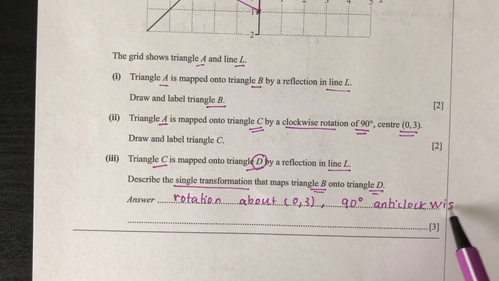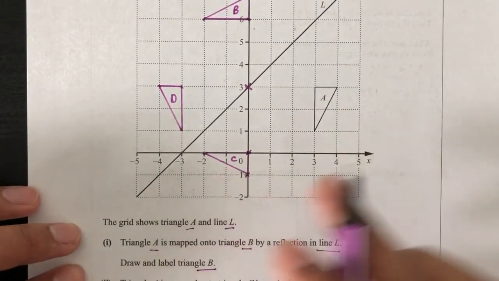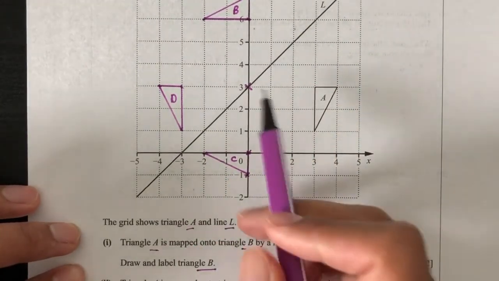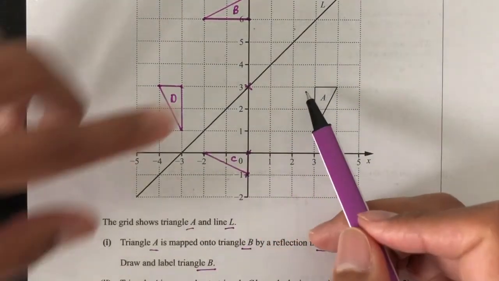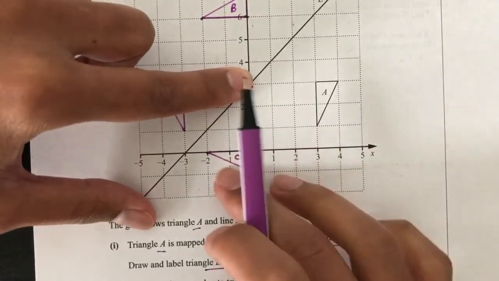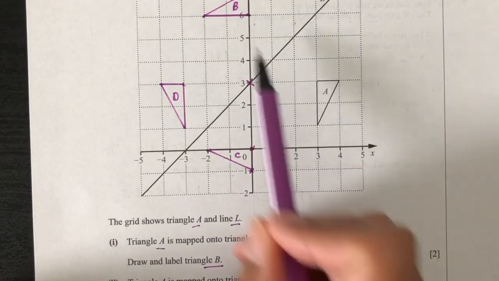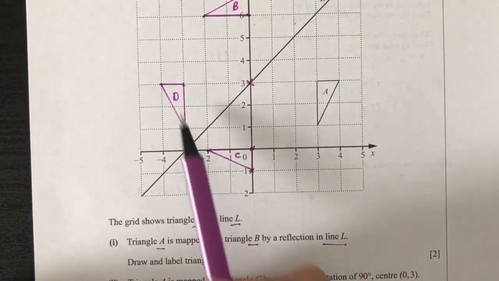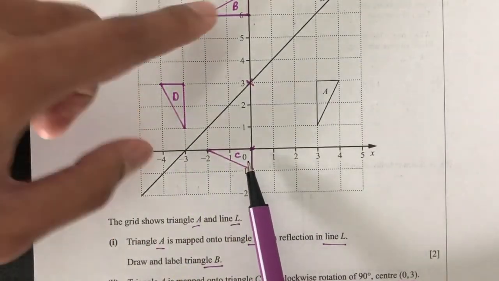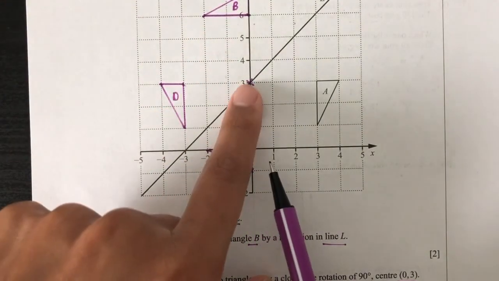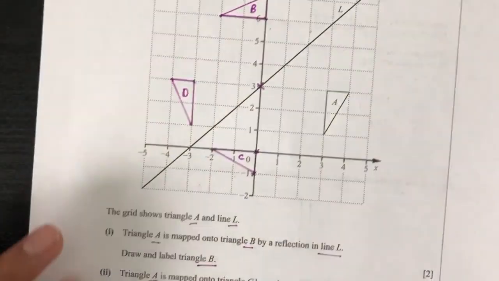So how do we know this again? Because to get A to C, it is a rotation 90 clockwise, center on the line of L, which is 0, 3, 90 degrees clockwise, we get A to C. Now, B is a reflection of A on the line, and D is a reflection of C, it means that for B to become D, it will be just the same rotation, but in the opposite direction. So I hope that makes sense.